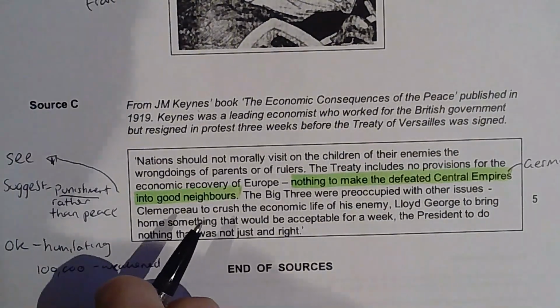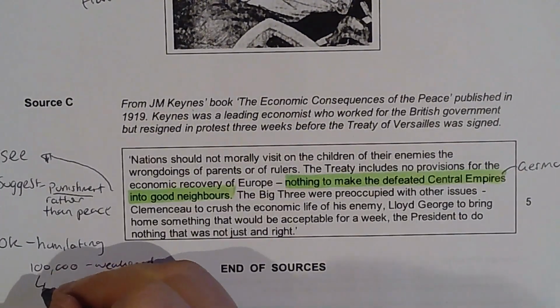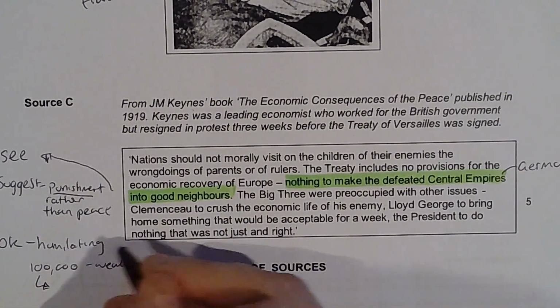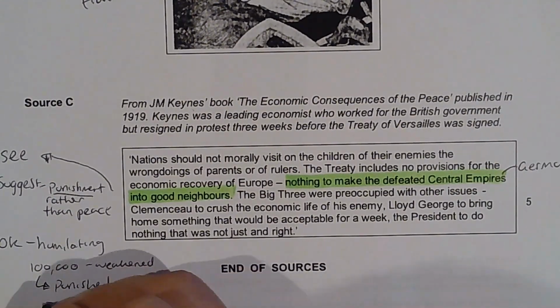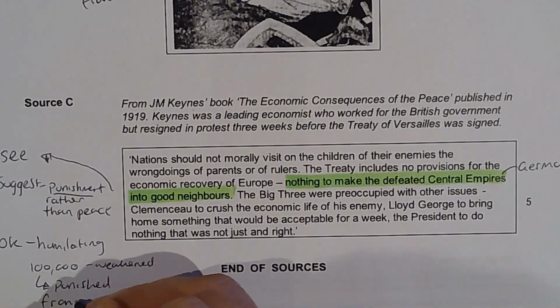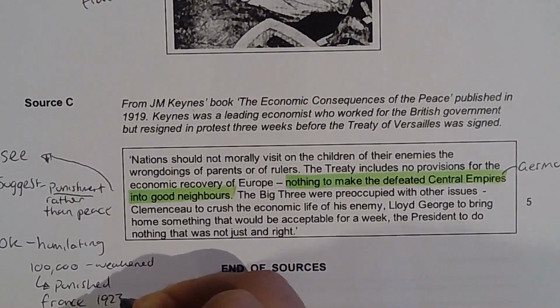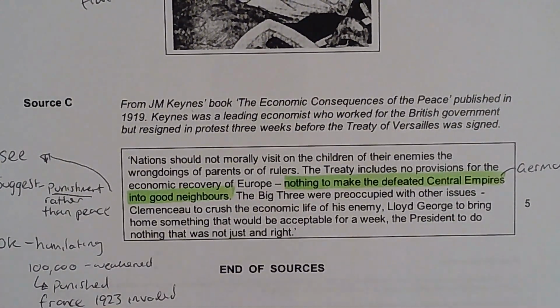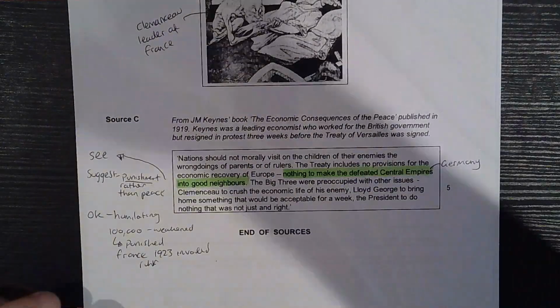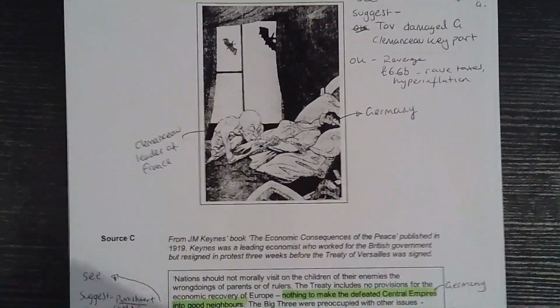It humiliated them. It led to further weaknesses in terms of them being punished when France invaded the Ruhr. And then that is my plan done. Okay, I've done a really brief plan.